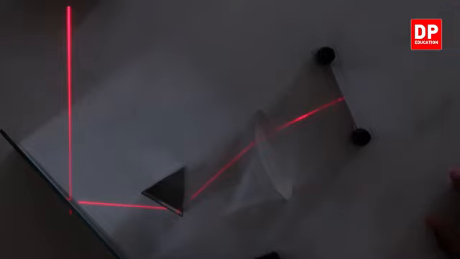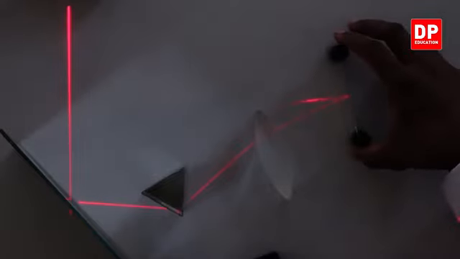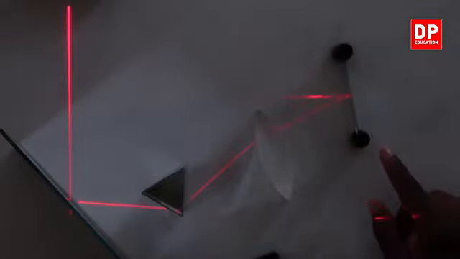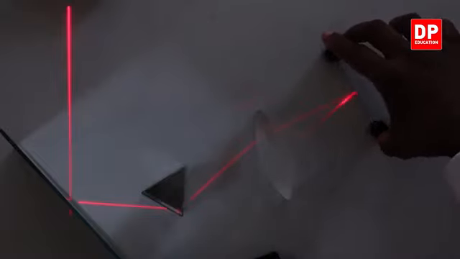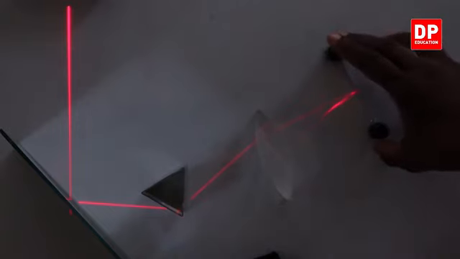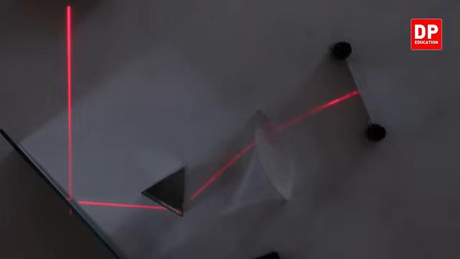Just to confirm to you all that the ray has been sent back in its path, if I move this mirror, you can see the reflected ray going in a different path. If I move it more towards this side, again you can see the reflected ray. But when I adjust it to the correct position, you can see that it is only one ray that is going back in the same path.